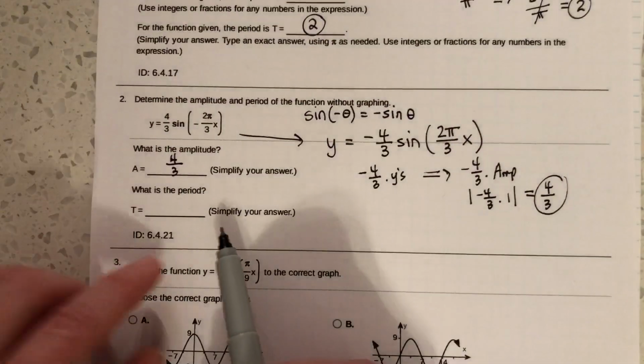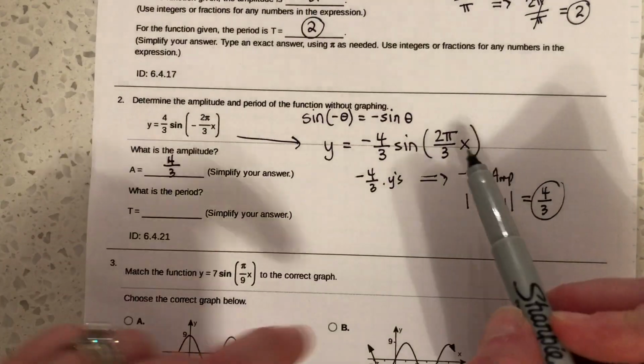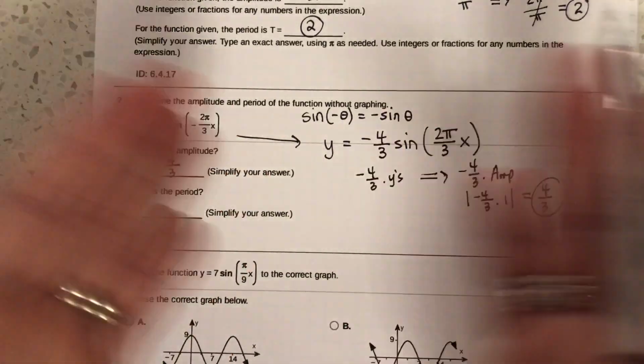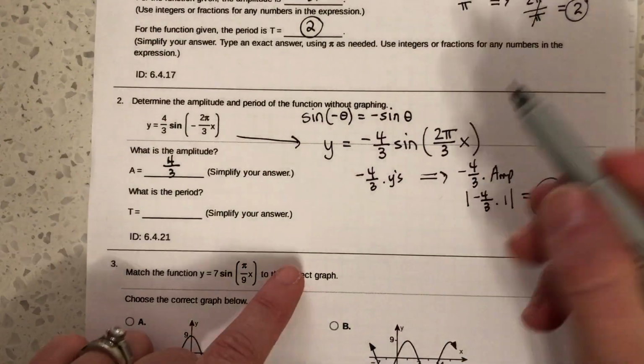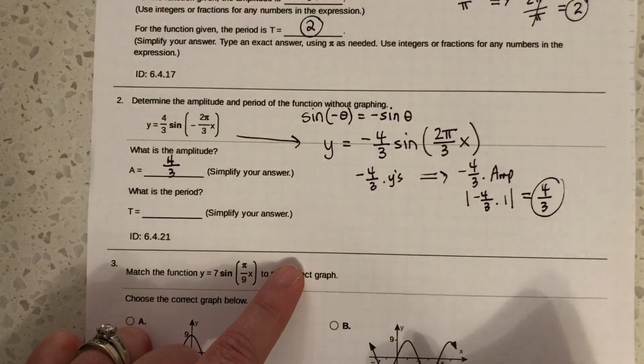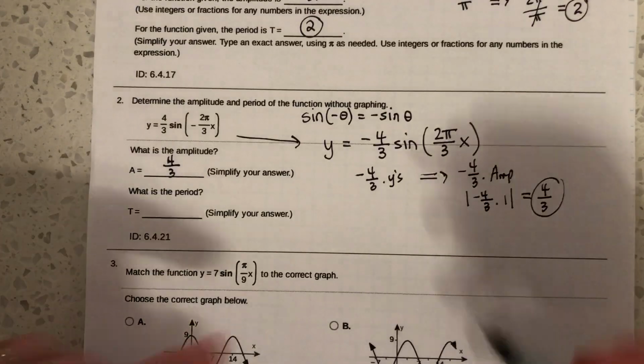All right, what about your new period? Well, think about it. Whatever you did to the x's, if you multiplied or divided the x's by something, that's going to affect your period, the number of inputs it takes to repeat. So look here. Right now it's saying you took 2 pi over 3 and times them by x. Well, we know the opposite actually happens.